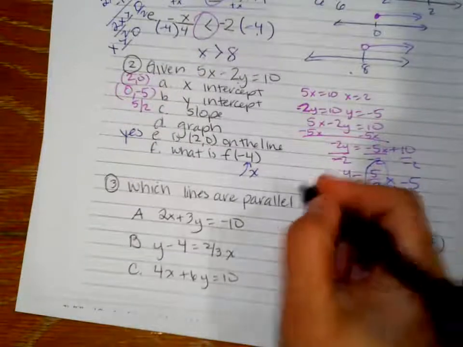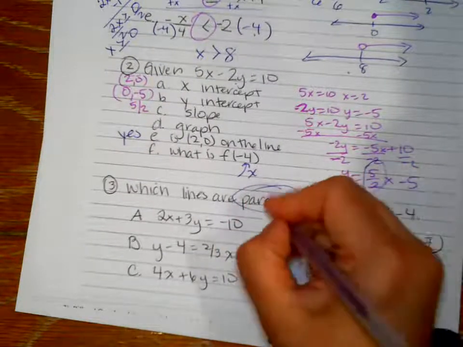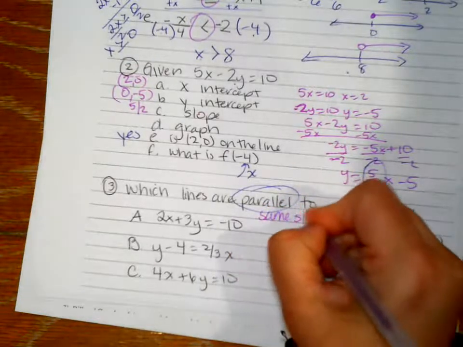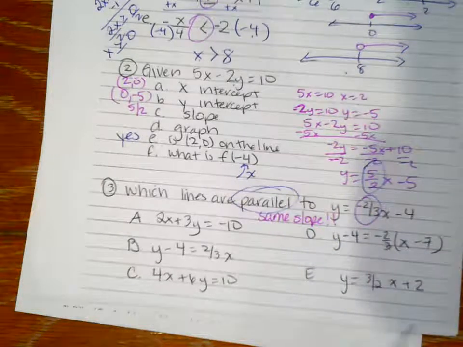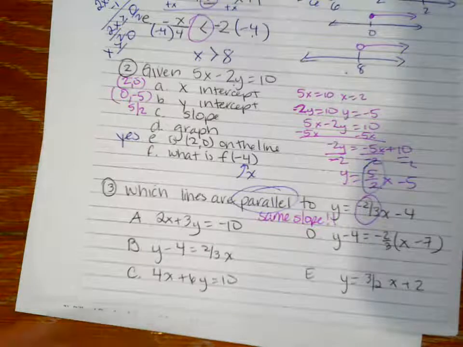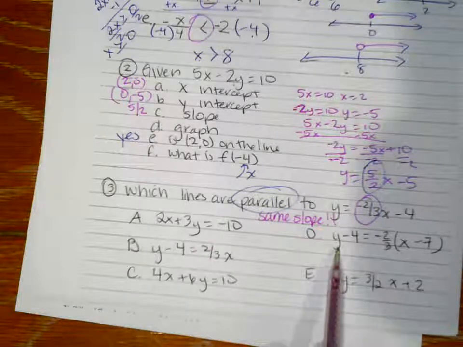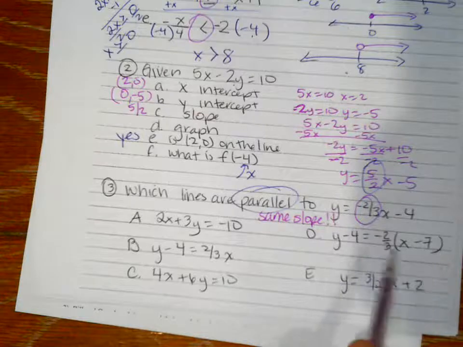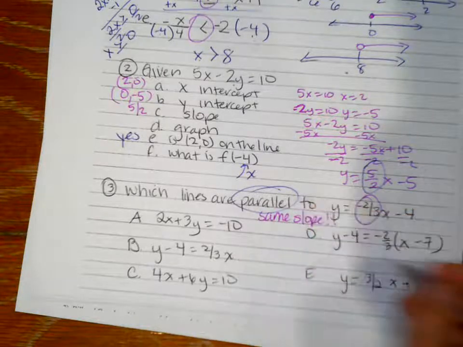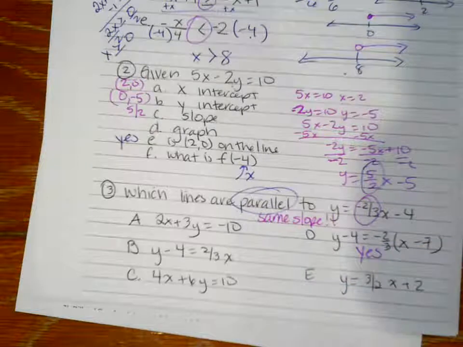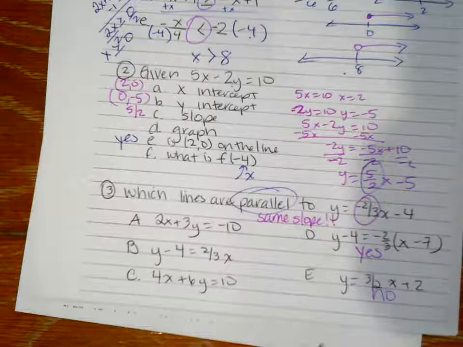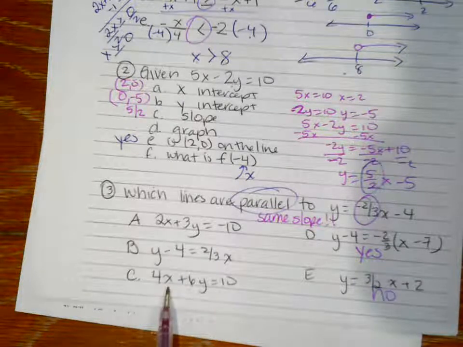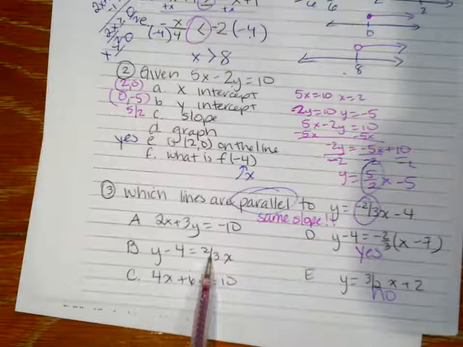Okay, number 3. Which lines are parallel? To determine if lines are parallel, you're looking for the same slope. Same slope. Okay. My slope here is negative 2/3. So some of these I can take out from the very beginning. This guy right here, he's good to go because he's negative 2/3. They match. So same slope. So D is yes. This guy right here, he's a no. His slope is 3/2. Okay. These ones I'm going to convert, so I'll come back. But this guy right here, he's a positive 2/3.